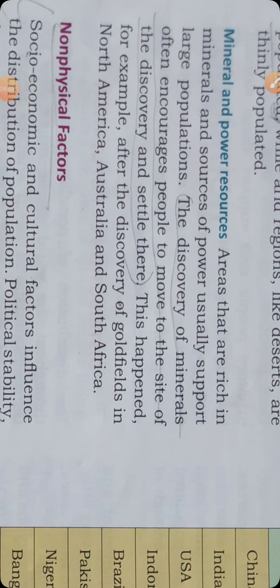Mineral and power resources. These are the physical factors for this population distribution. Areas that are rich in mineral sources and sources of power usually support a large population.